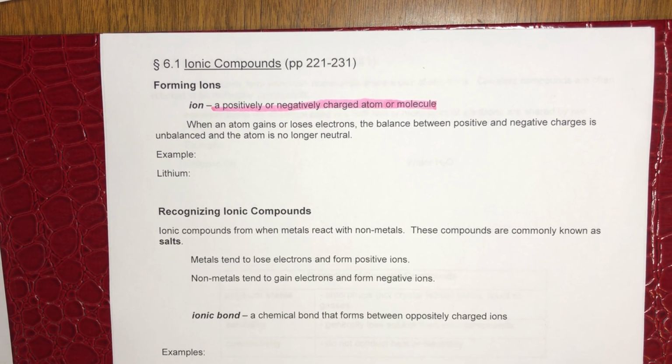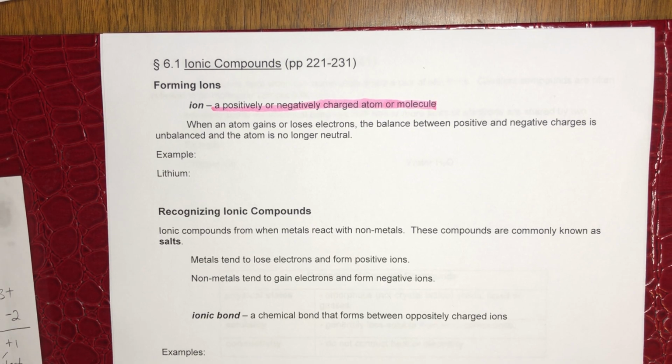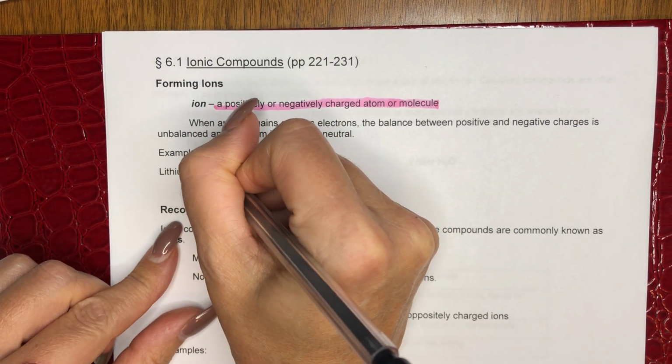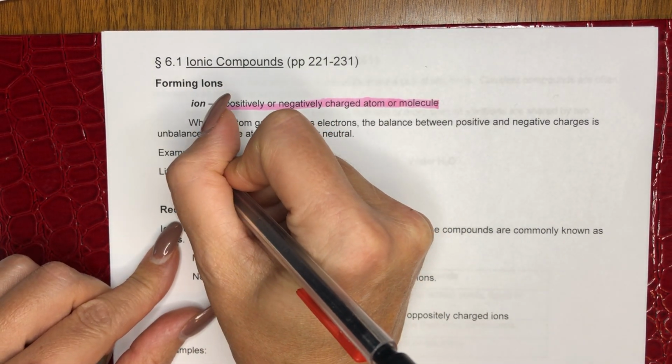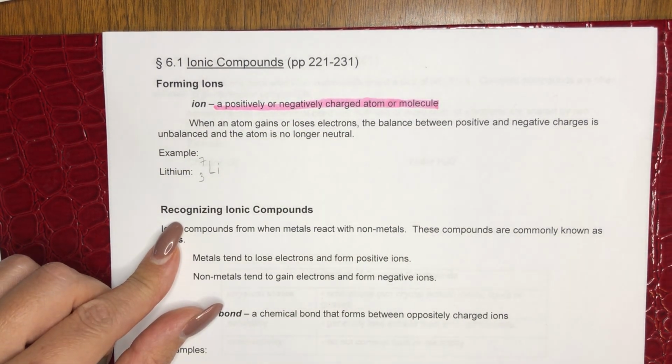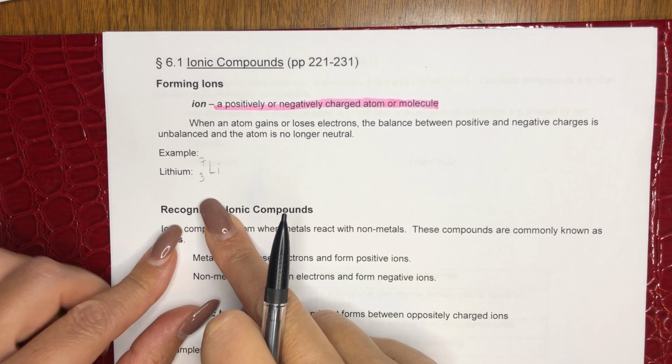no longer neutral. So for example, let's take a look at lithium. So lithium, we have to see its standard atomic notation, which is Li, its atomic mass is 7, atomic number is 3. So this is the standard atomic notation for the atom of lithium.